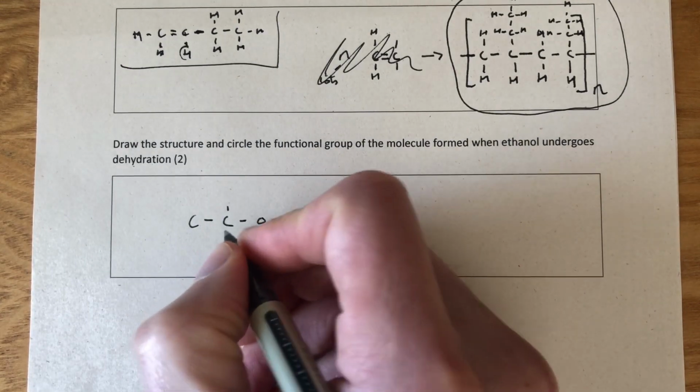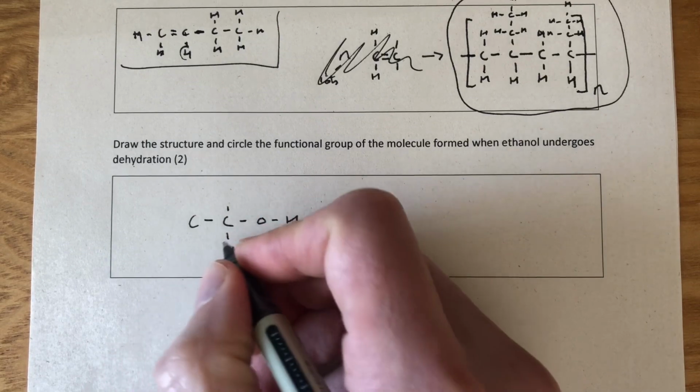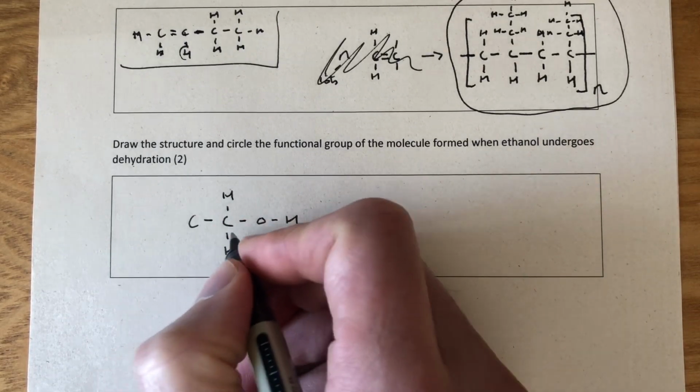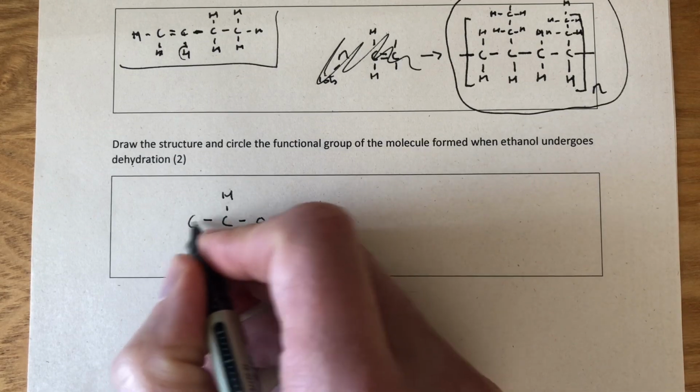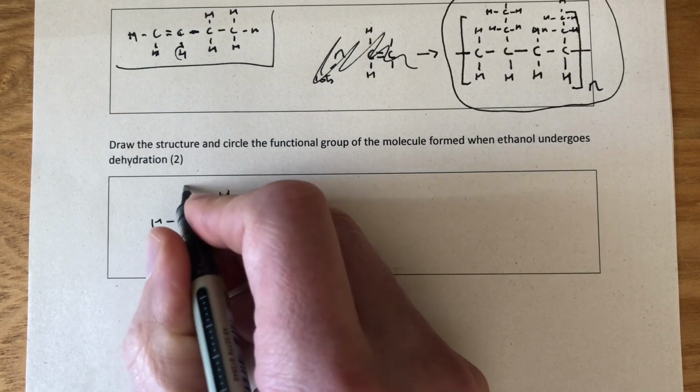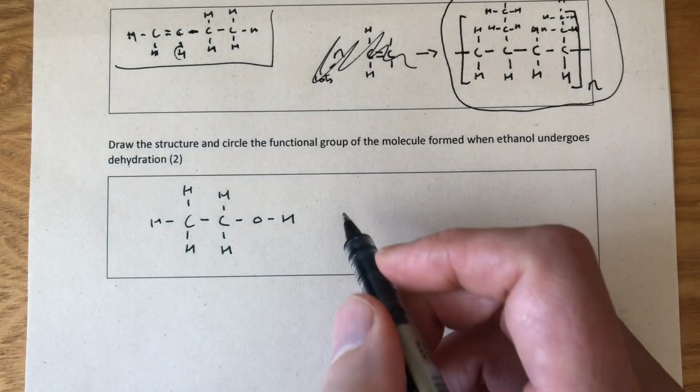So just finishing this diagram off, we just need to draw 4 bonds around every carbon and put hydrogen on all the extra bonds. So there's one bond around that carbon, so 2, 3, 4. We need to put hydrogens on all of those. Right, so there's ethanol.